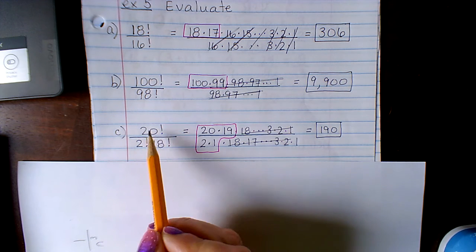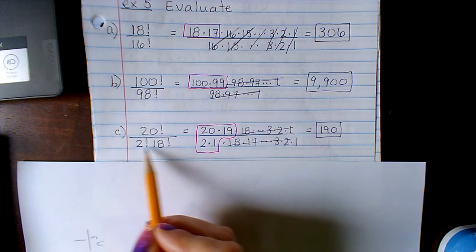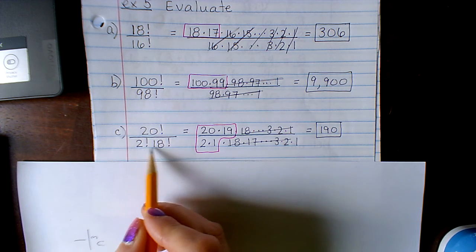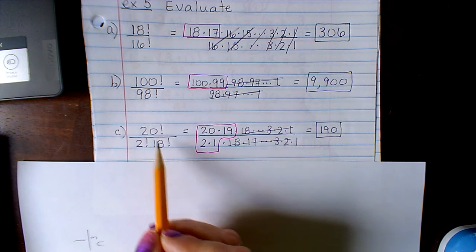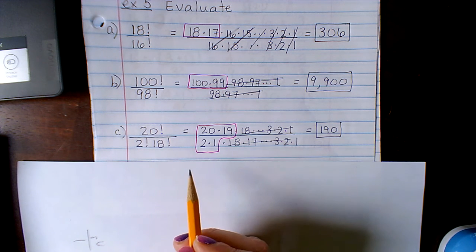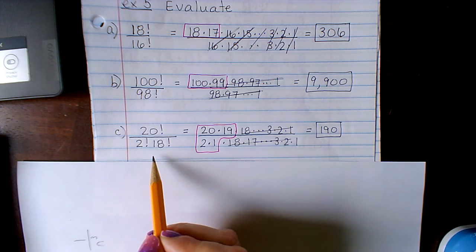Now we can have more than just a factorial on the top and the bottom. We can have a multiplication here. You know that smushing right there means multiplication. So we can have something like 20 factorial over 2 factorial times 18 factorial. You can do this on the calculator.